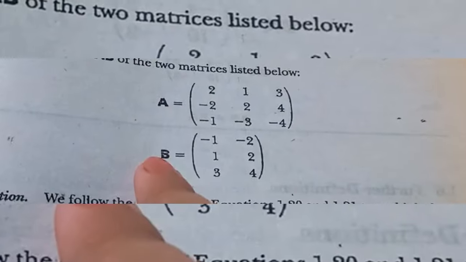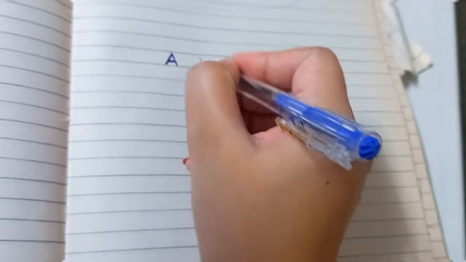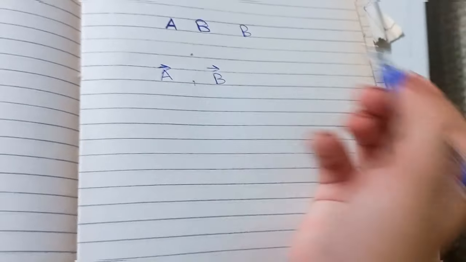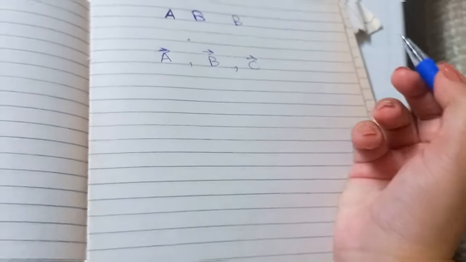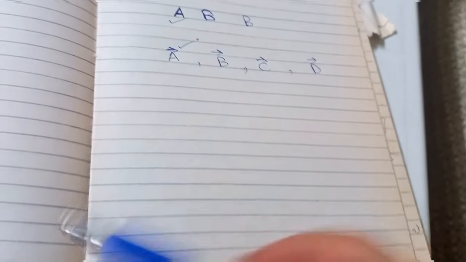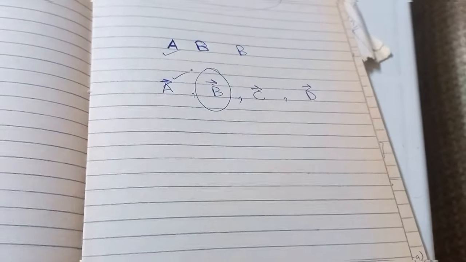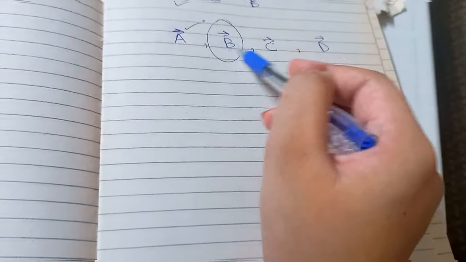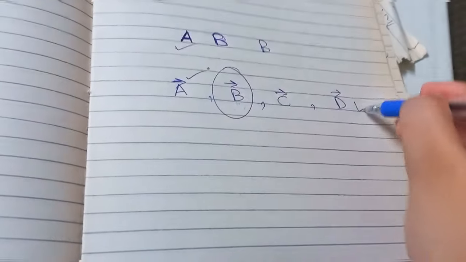What we use when we are writing, for example, just as I'm writing, I can't bold it again and again. So what I'll do is use this: a with an arrow over its head. This is the b vector, c vector. Sometimes books also follow it, but both are correct. If you are writing by hand, you put an arrow over the unbold character. This is b. This is how we denote vectors.